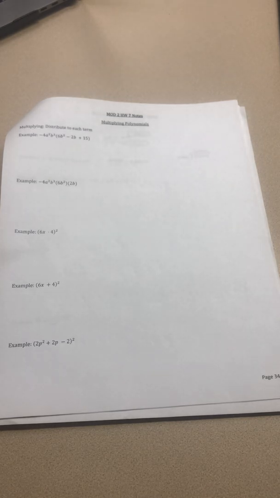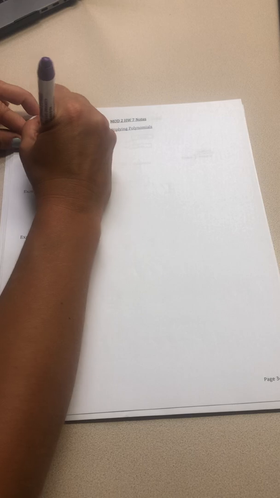So for example, we have negative 4a squared b cubed times 6b squared minus 2b plus 15. So we are going to distribute negative 4a squared b cubed. We're going to multiply that to every single term inside of the parentheses. So we have negative 4 times 6, which will give us negative 24. We have 2a, so a squared. We have b cubed times b squared.